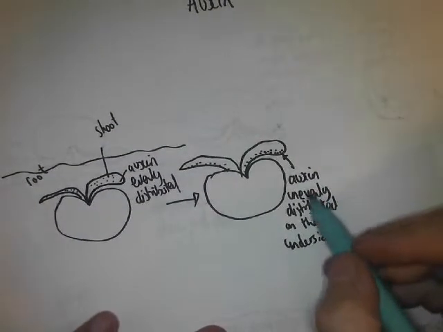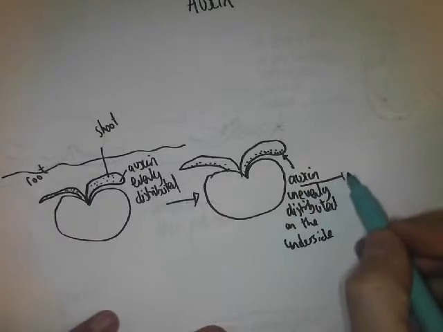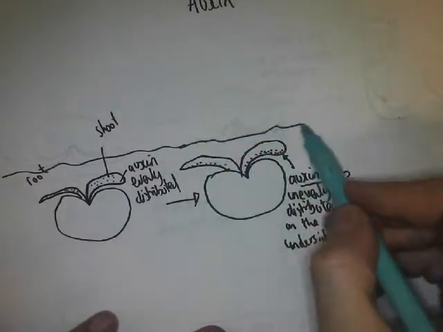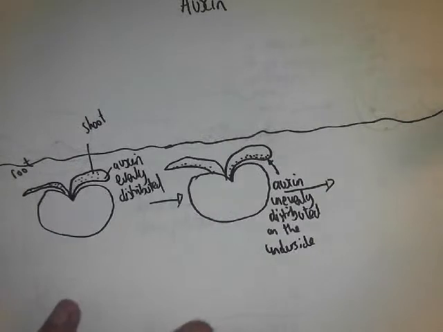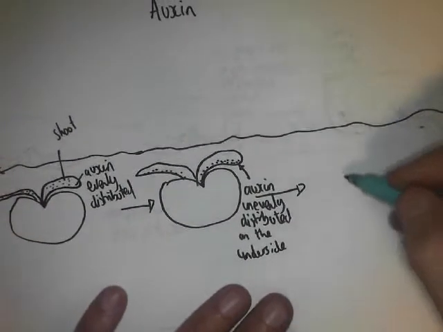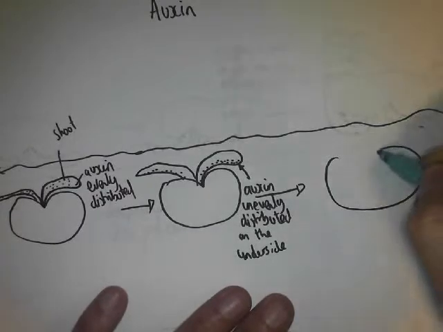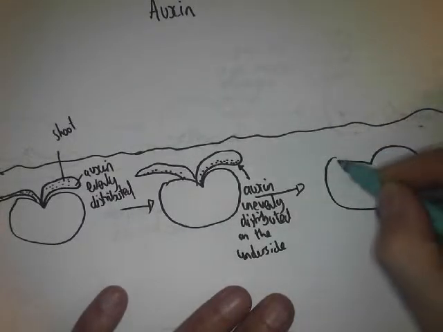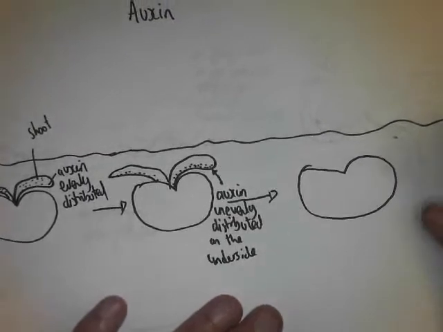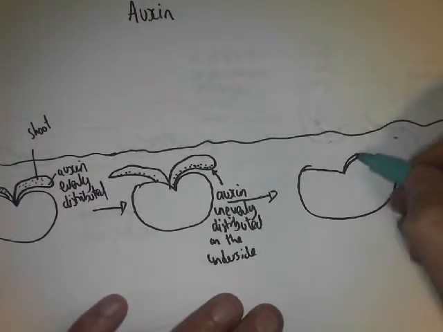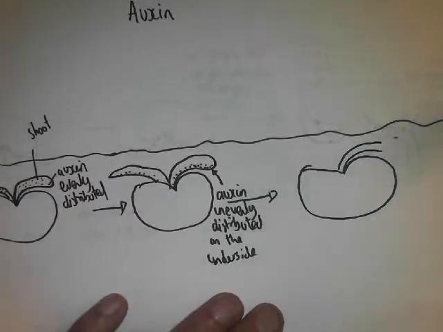So what? Well, I'll tell you what, that helps the shoot grow in the correct direction, and it helps the root grow in the correct direction, and it does it by the next stage, in the final phase. And we'll draw our seed again for the last time, and I'll start drawing the shoot like this.